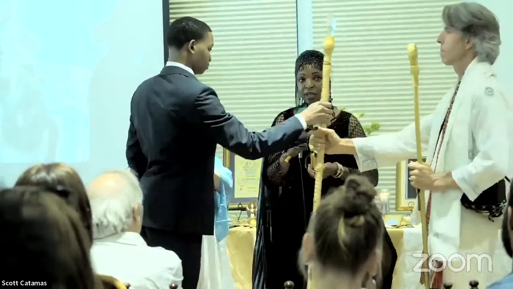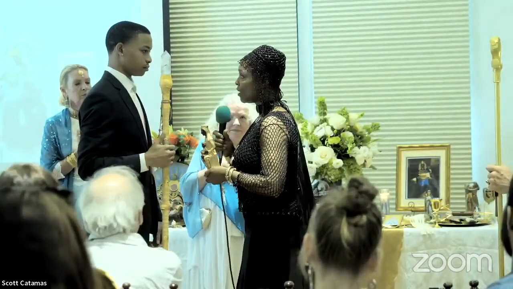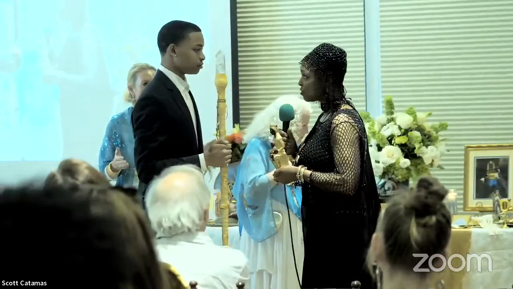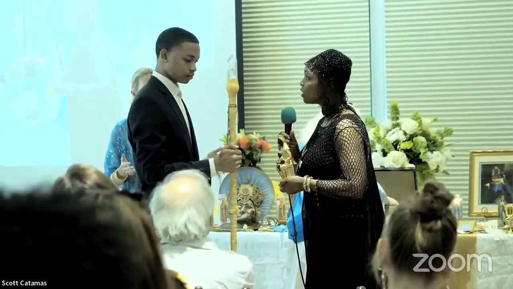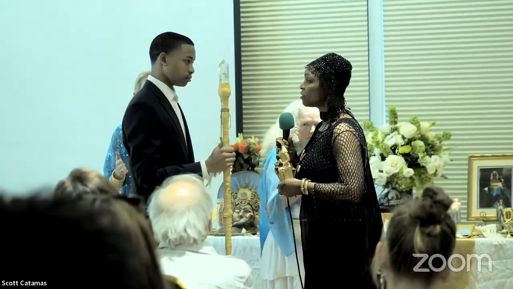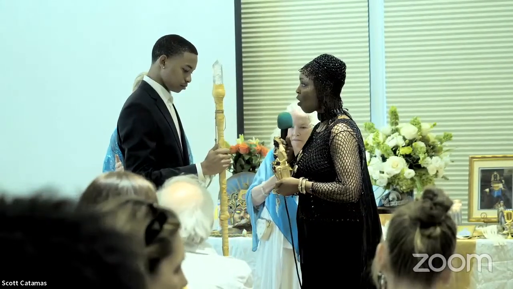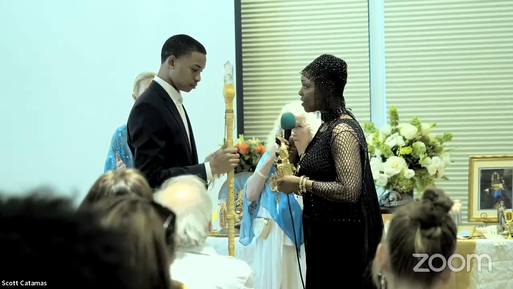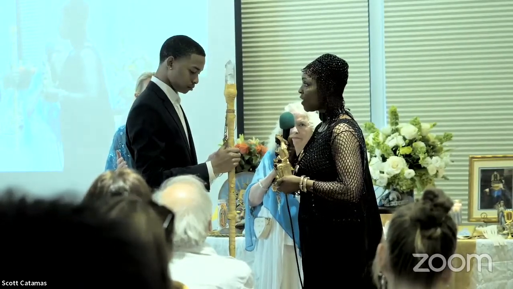May you carry the wisdom, and may the energy that comes through this crystal and the wisdom that comes through this staff, may you hold it with wisdom, and may you hold it knowing that you come from a strong lineage, and that the ancestors are with you, and that your grandmother held that truth.